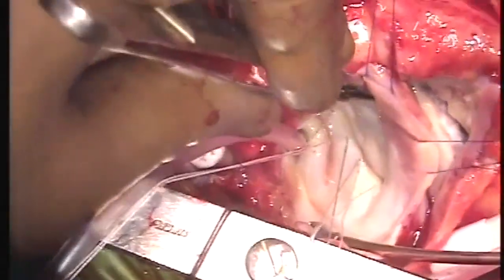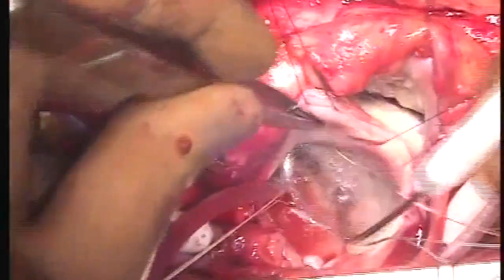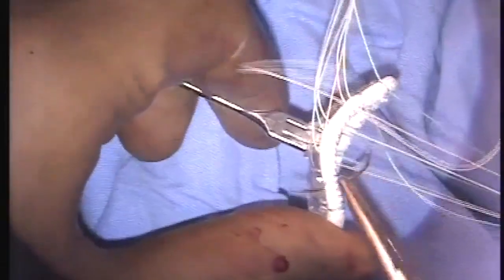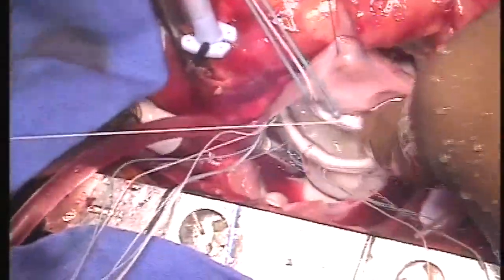The mitral annuloplasty sizing is performed with a ring. A 30 size ring, that is Medtronic 3D profile, is used for annuloplasty. Now the saline testing shows a competent mitral valve.